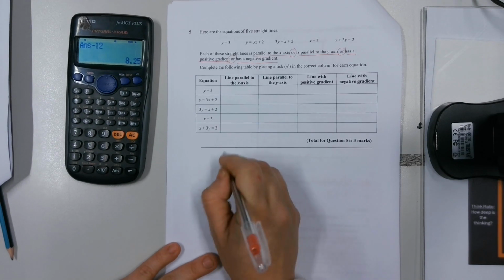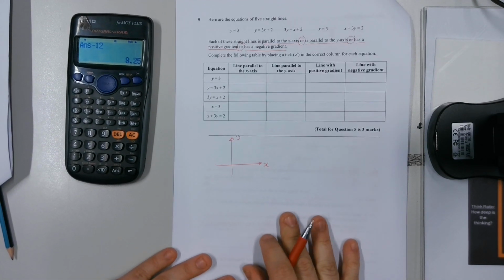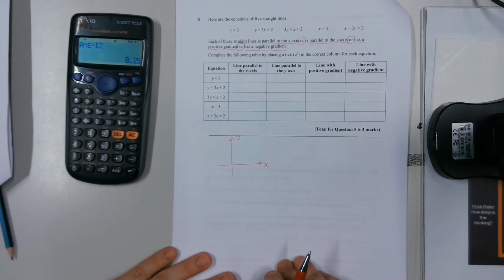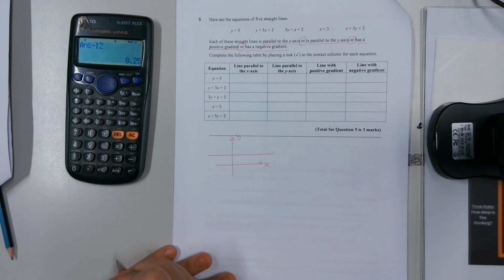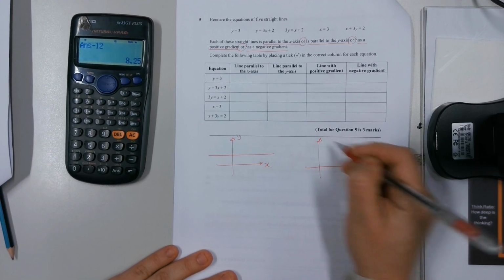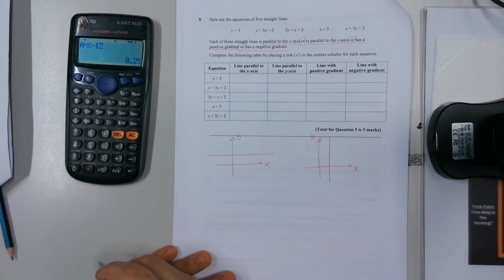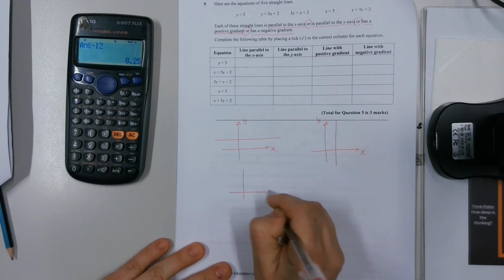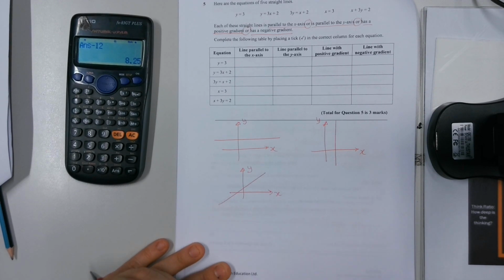So if I think about this, the x-axis and the y-axis, if I'm parallel to the x-axis, that means that my line is running this way, so it's a horizontal line. If my line is parallel to the y-axis, my line is vertical like this. If my line has a positive gradient, then my line is going to go uphill like this.